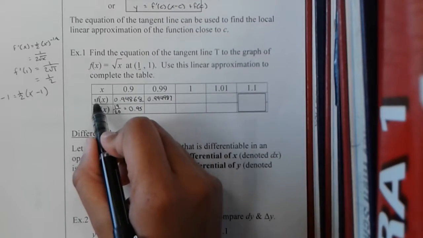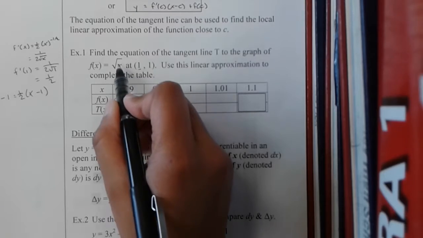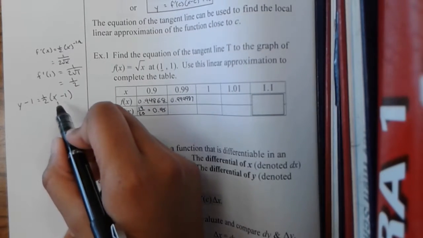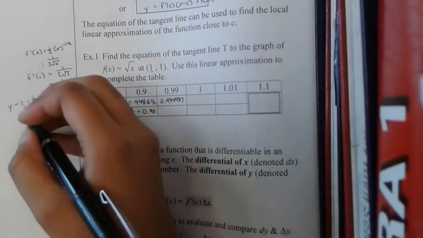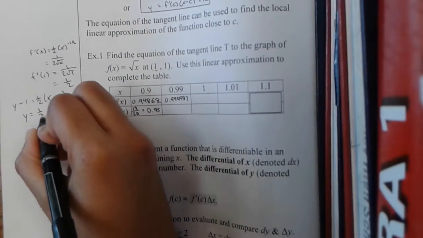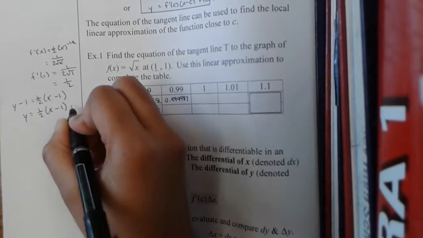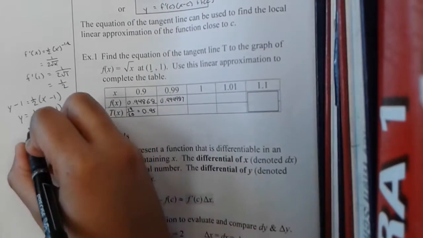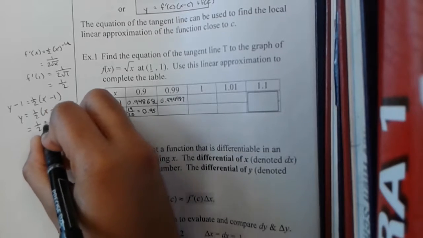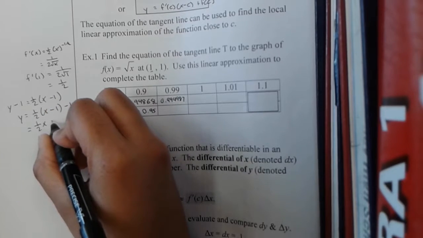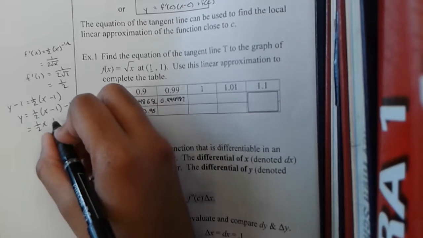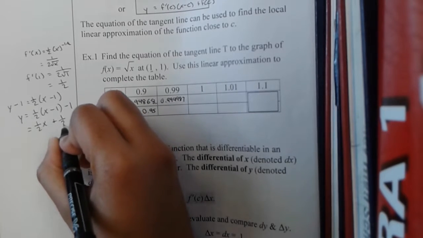So remember, this is when f of x is the square root of x, so you plug that in. T of x is the equation we got earlier, which is y equals 1/2 times x minus 1, plus 1. Or if you want to simplify it further, it's 1/2 x plus 1/2.